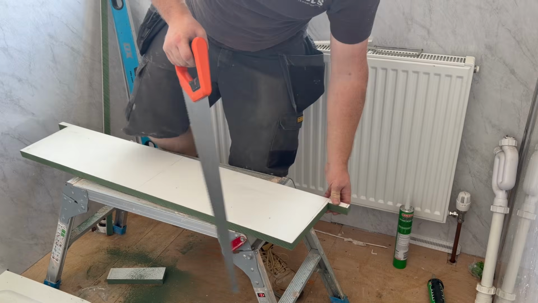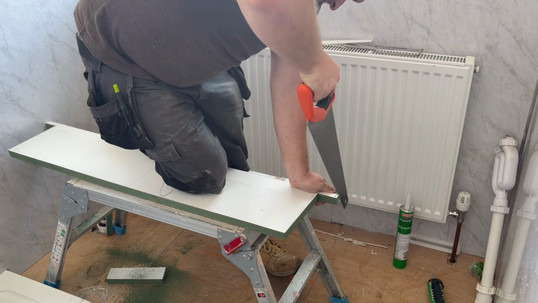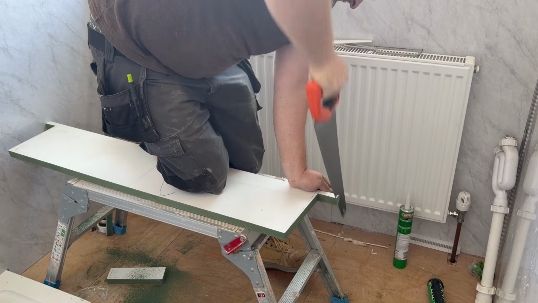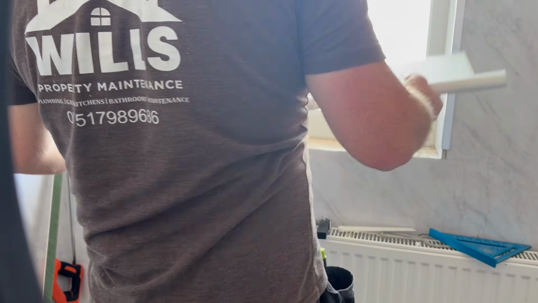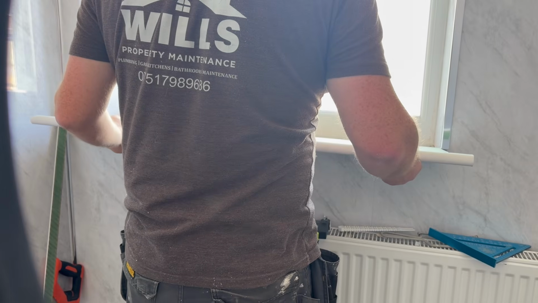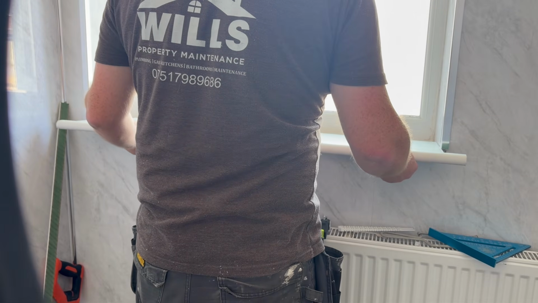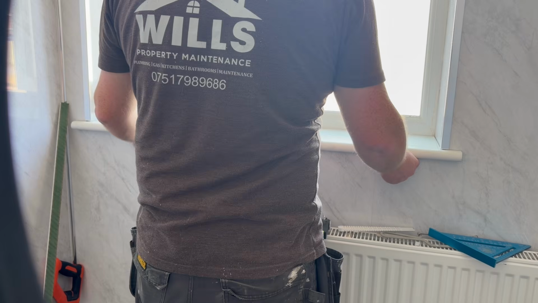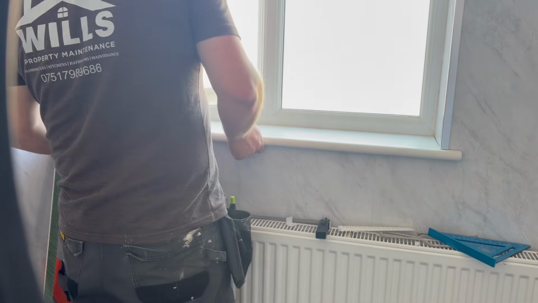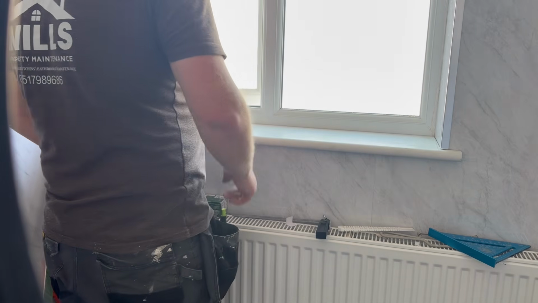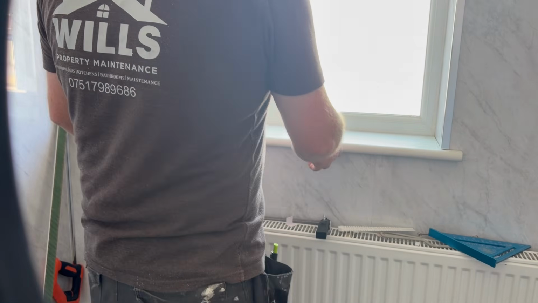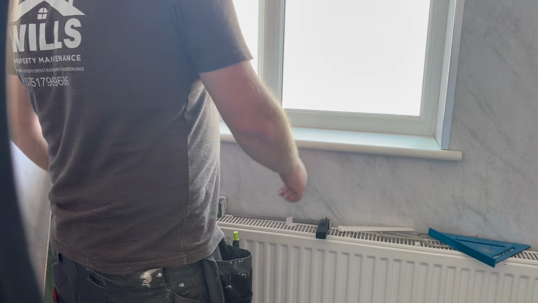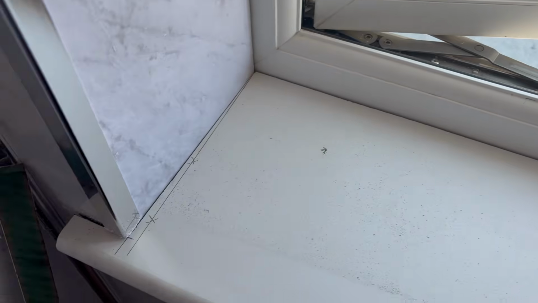Okay, then same again, cut the horn size, so 50mm. So as you can see guys, just test fitting it now.